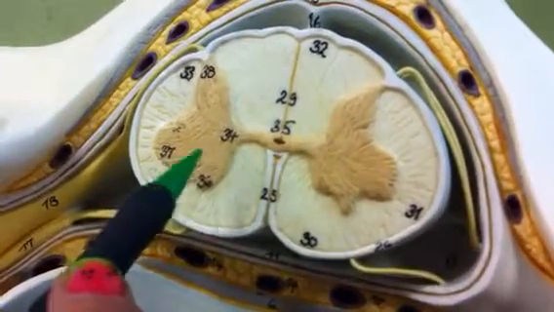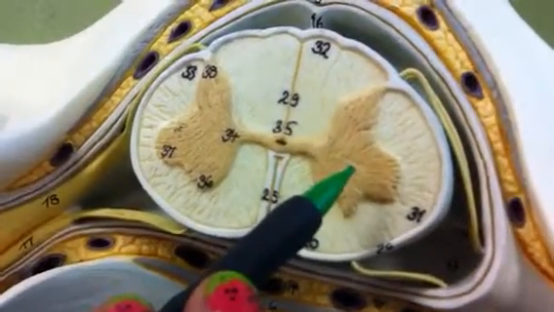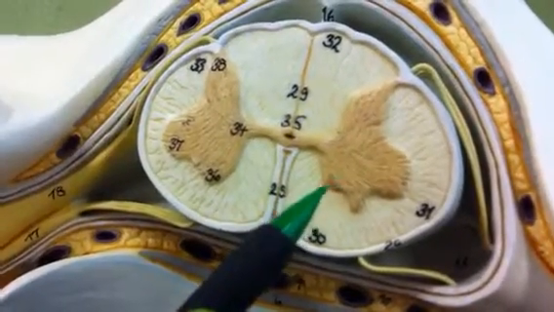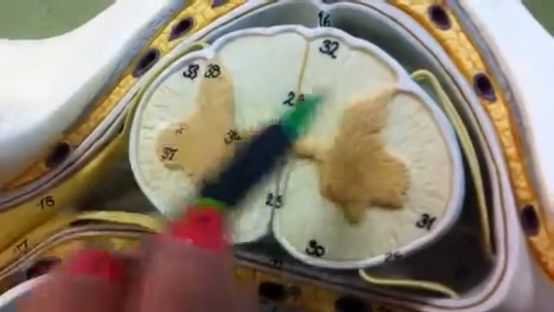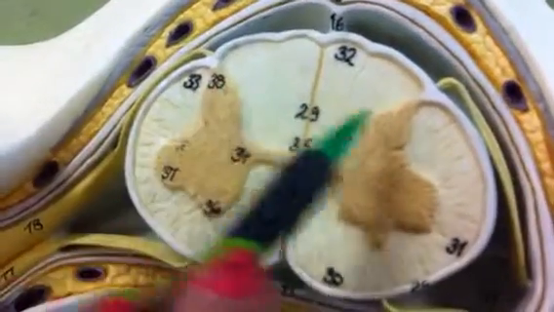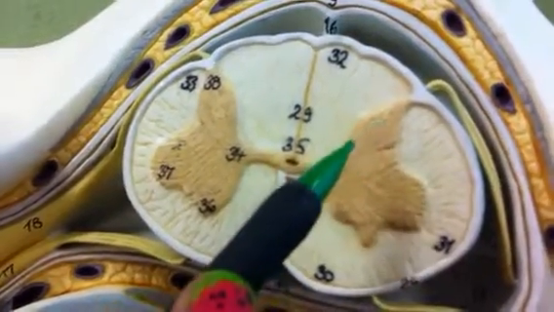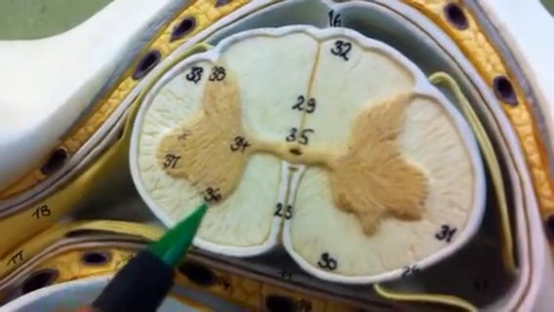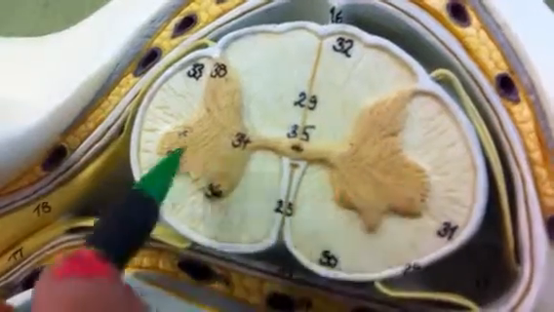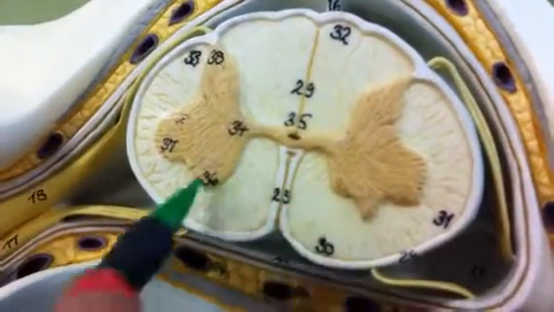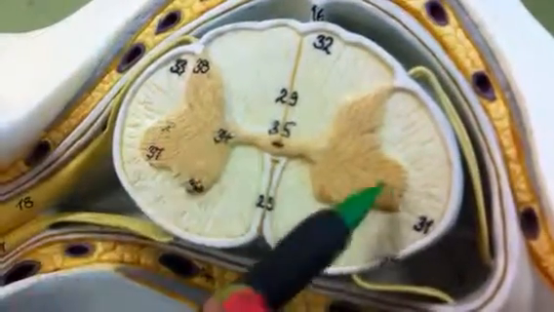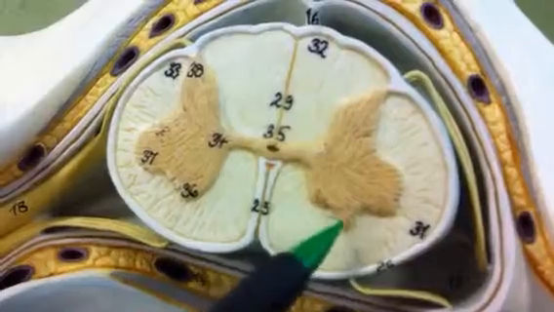The gray matter is everything we see that's brown. It looks like a little butterfly. Within the gray matter, we have the dorsal posterior horn, and that's going to be these two up here. That's your dorsal posterior horn. And then we have your lateral horns, which are on the sides here, and the ventral horns are up front, near the anterior side of things. So we have your dorsal posterior, your lateral horns, and your ventral anterior horns.